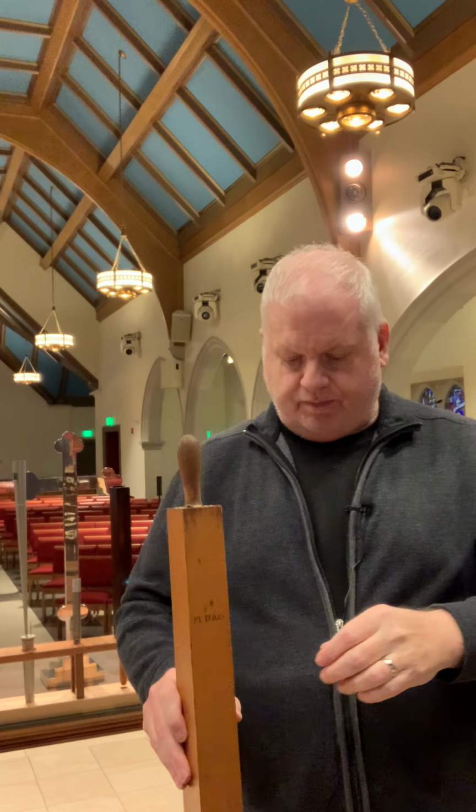Now this is part of what happened here at this installation at First Church. When you don't have space for longer pipes, you do the physics thing and you stop it. You put something in the end to make it sound an octave lower.